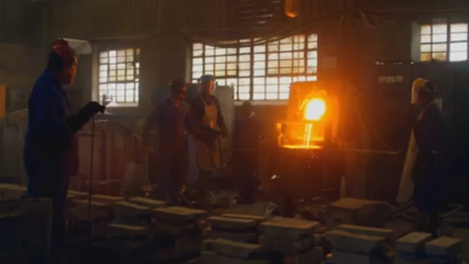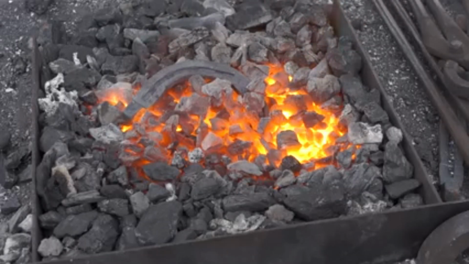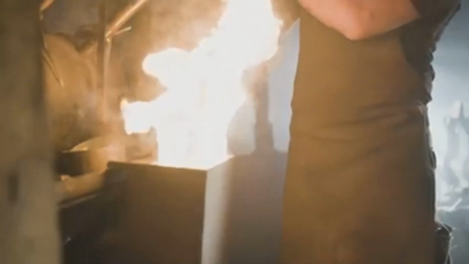Annealing involves three main steps. First, we heat the metal to a specific temperature. The temperature depends on the metal. Second, we keep the metal at that temperature for a while. This lets the heat spread evenly. Third, we slowly cool the metal. This is usually done in a furnace.